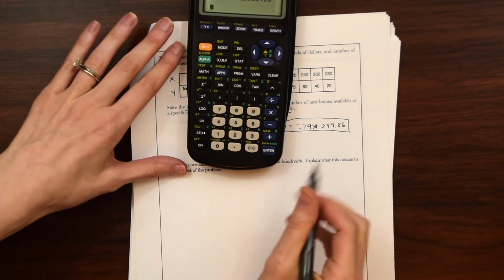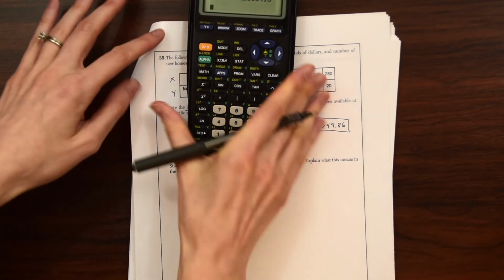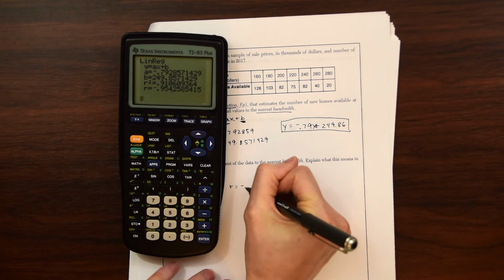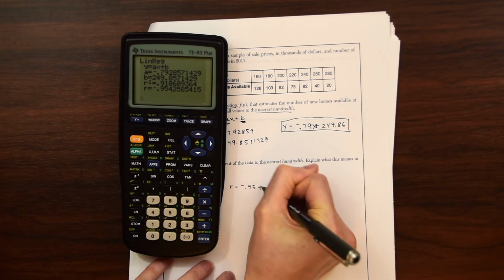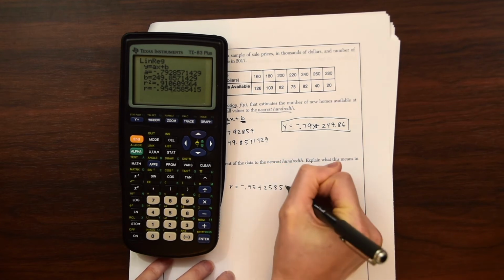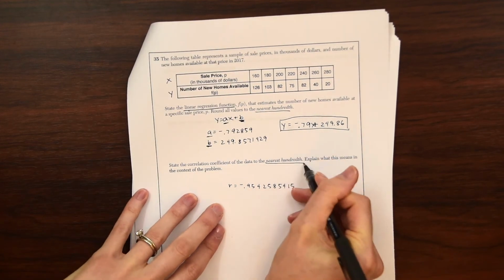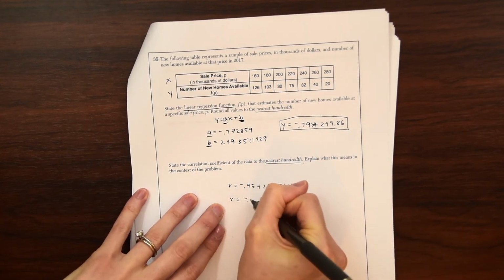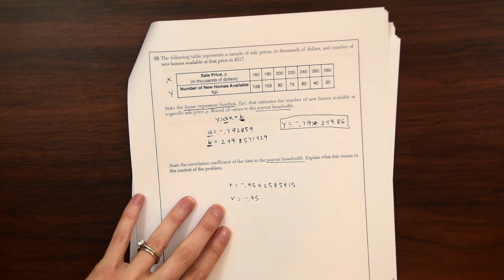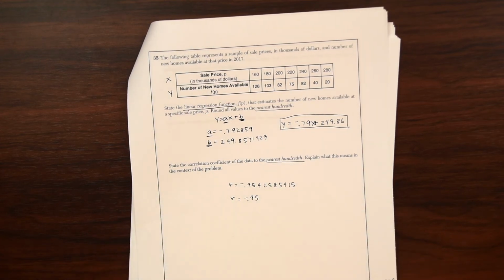So let's write down what it is. We get R is equal to negative 0.9542585, and we want to round it to the nearest hundredth place. So R equals negative 0.95. And explain what this means in the context of the problem.